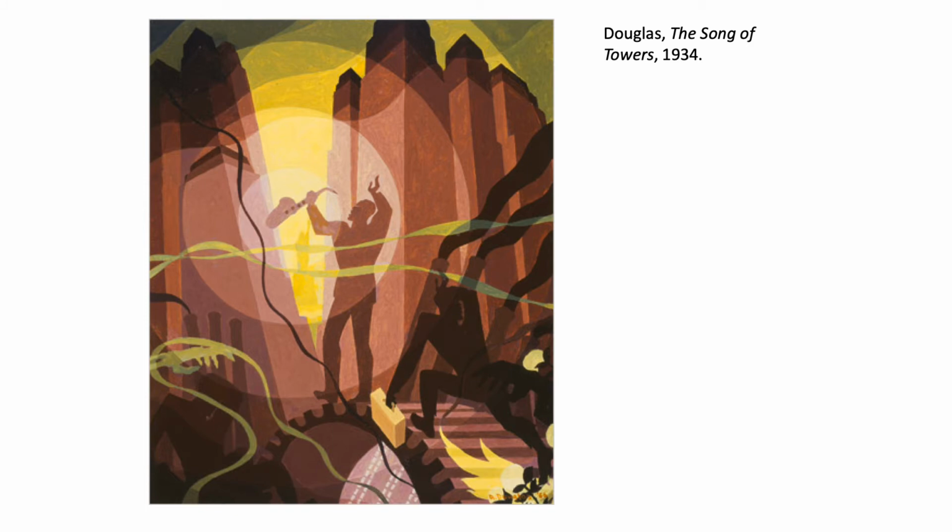In 1934, for the 135th Street branch of the New York Public Library, which is now the site of the Schomburg Center, the most inspirational part of this series was displayed, called The Song of Towers, done in 1934. It was about 8 feet square, and it showed a man raising his arms, a saxophone in one hand, as though to praise the Statue of Liberty, which you can see far off into the distance in the center of the canvas, where the mountain ranges split open and the yellow meets the mountain range.